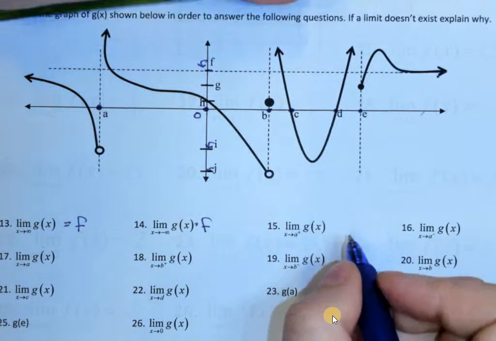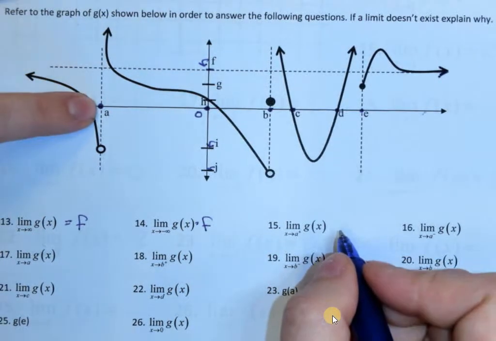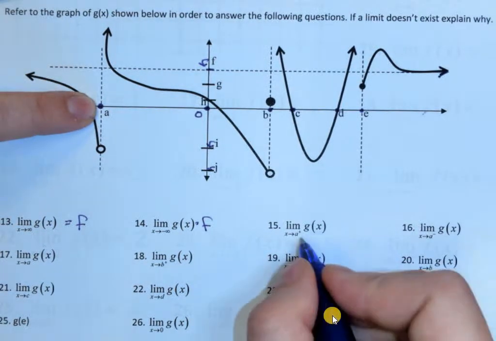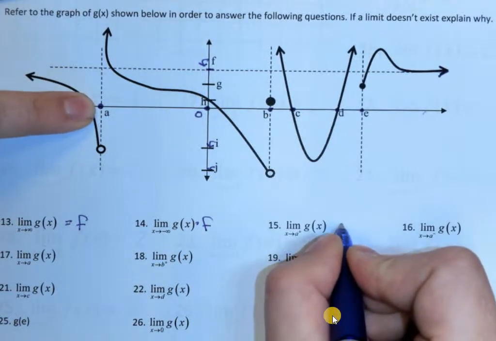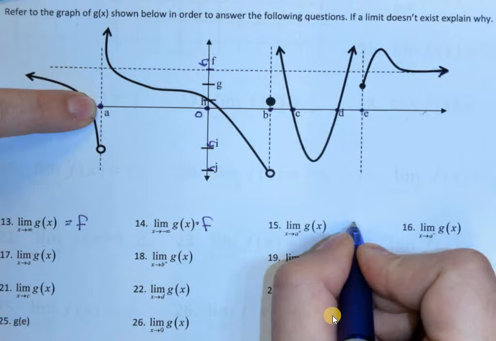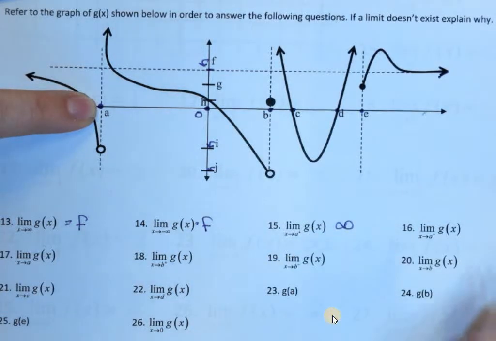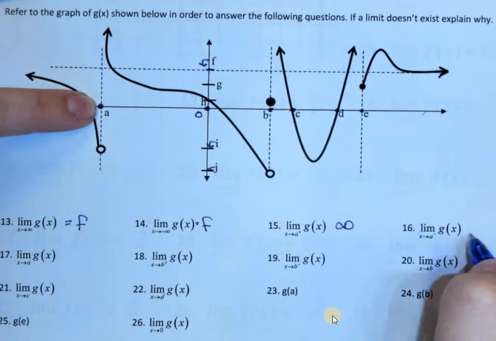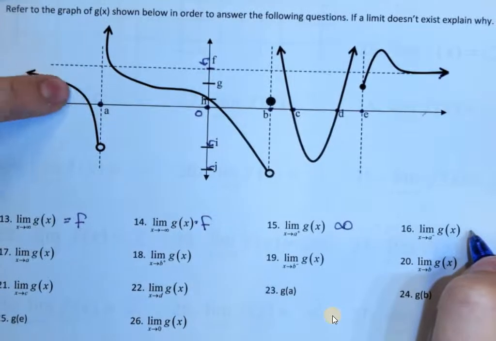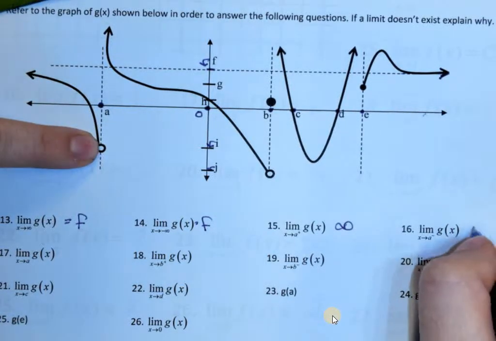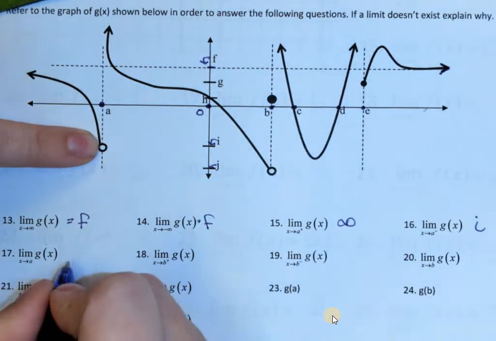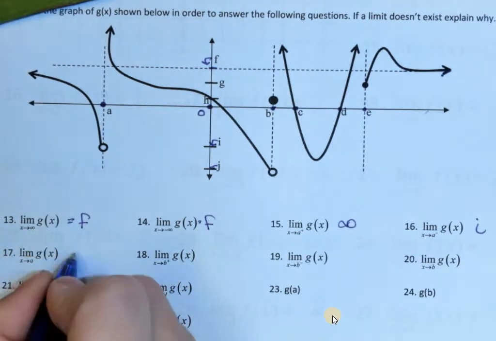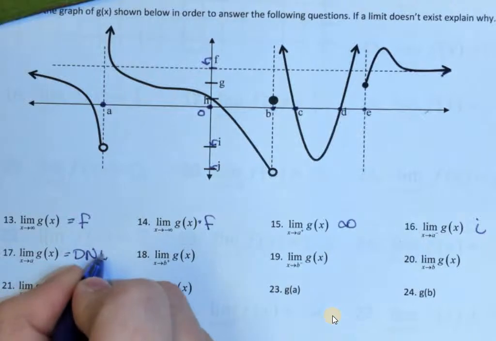Now we're looking at A, from what side? On the right, what's it going to? Infinity. It's going straight up. What about as I come to A from the left side? It's looking like it's going to I. What about the overall limit? Does not exist. Good.